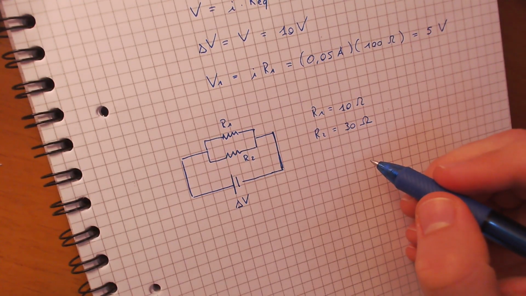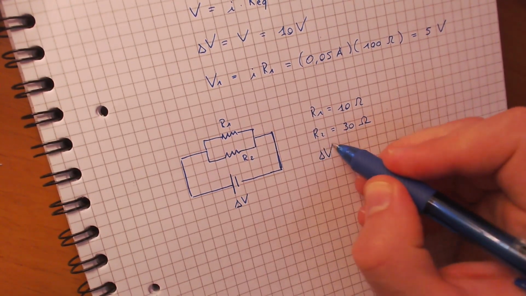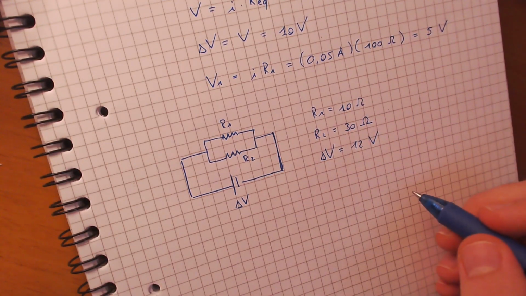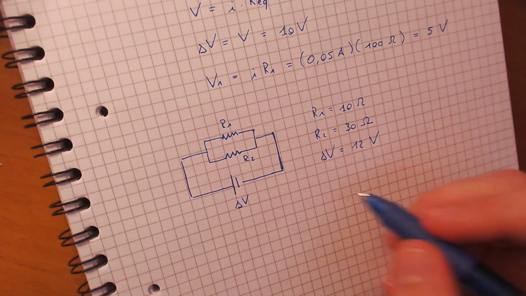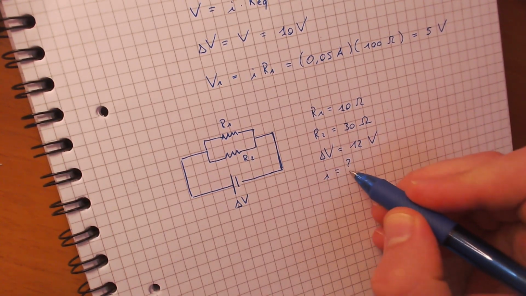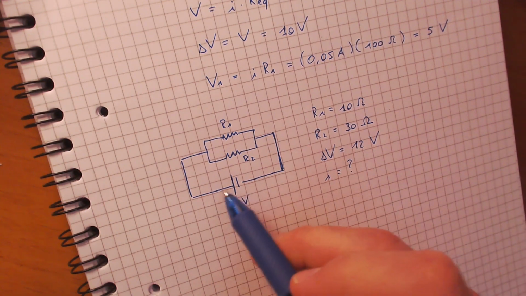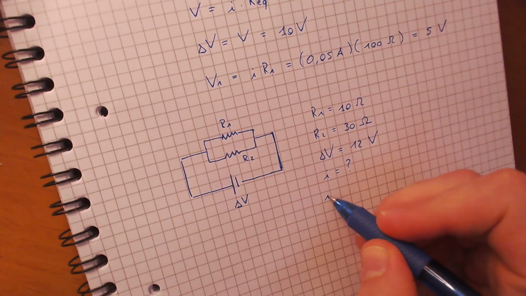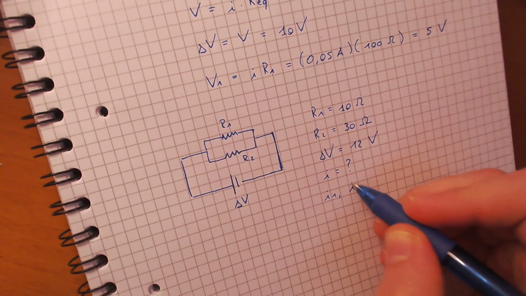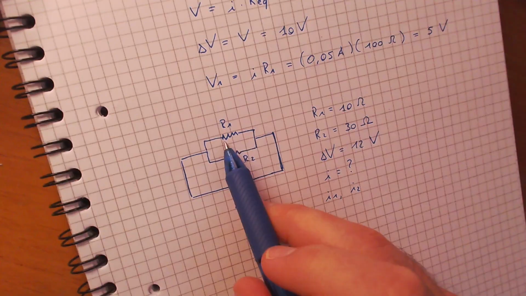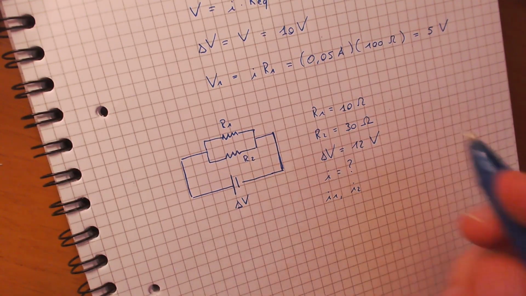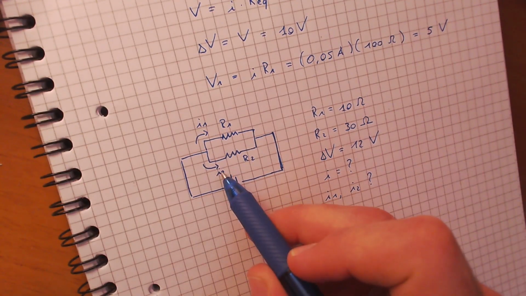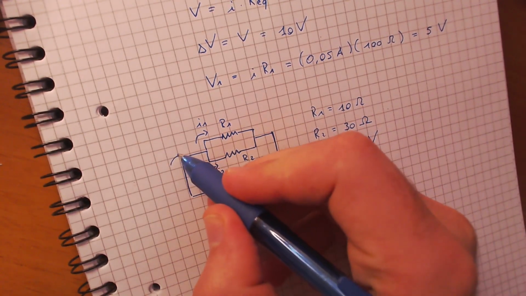Okay, and we know also that the power supply is 12 volt, and we have to find the current flowing in the circuit, so the total current I, and we have also to find the current flowing through the two resistors. So I call them I1 and I2, and this will be I2, and we know that I is this one.